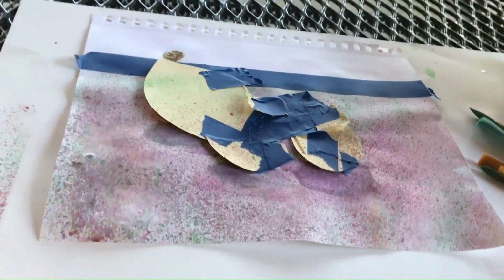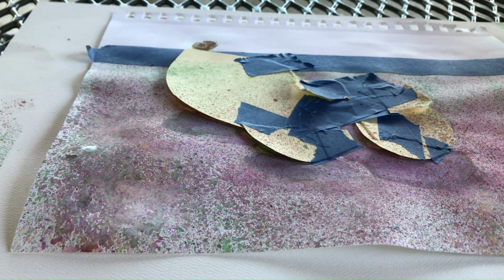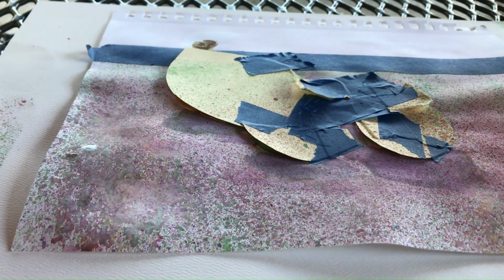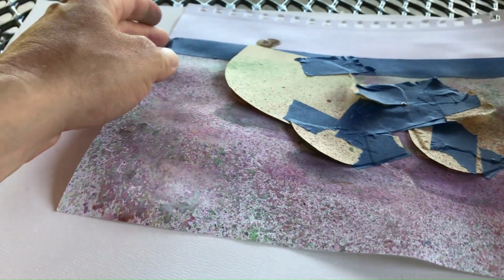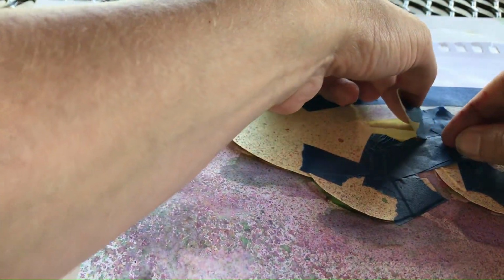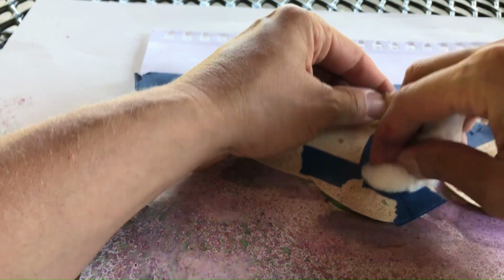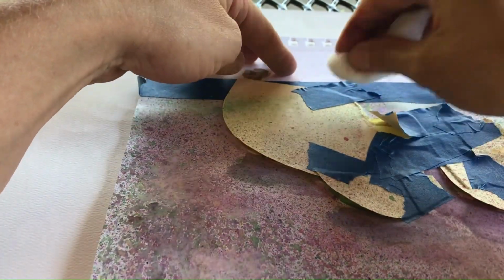All right, it's had some time to dry now, so I'm going to try taking off this paper and see how that goes. Let me make sure there's no wet paint on this tape first.